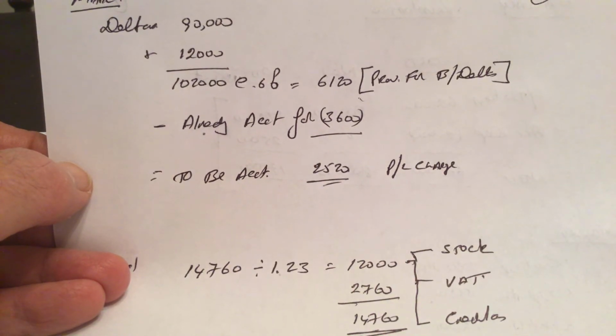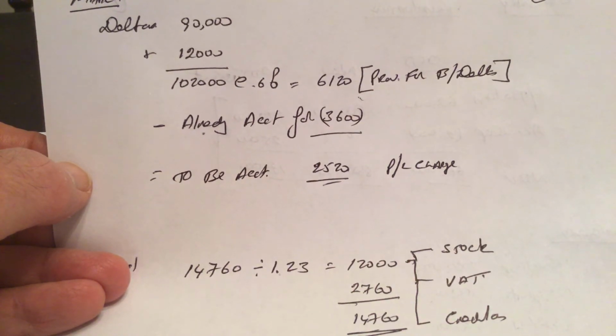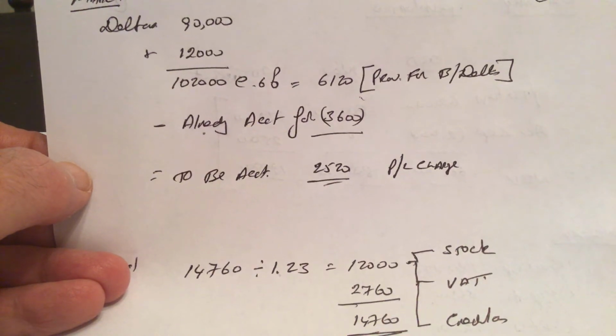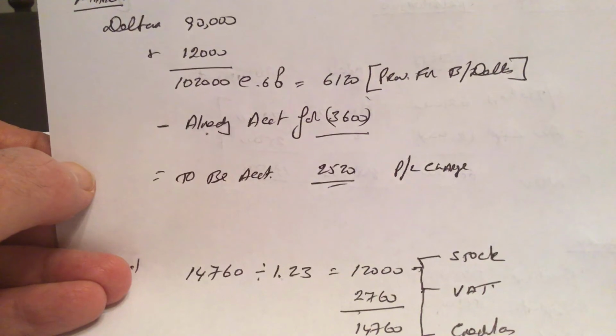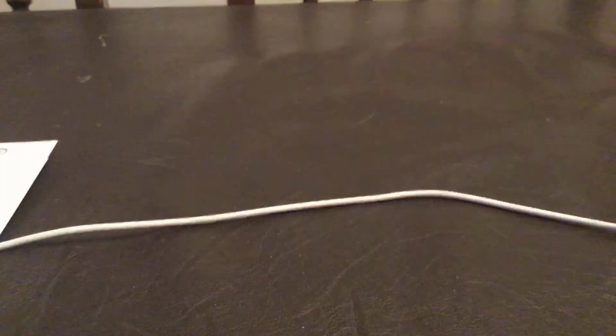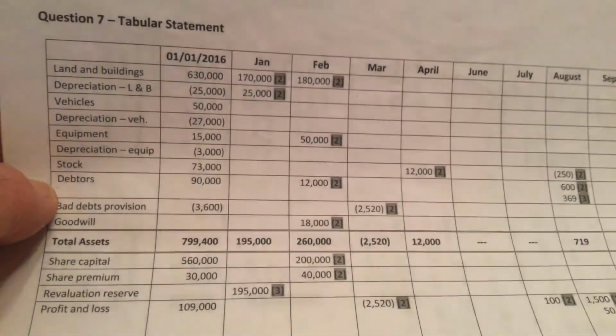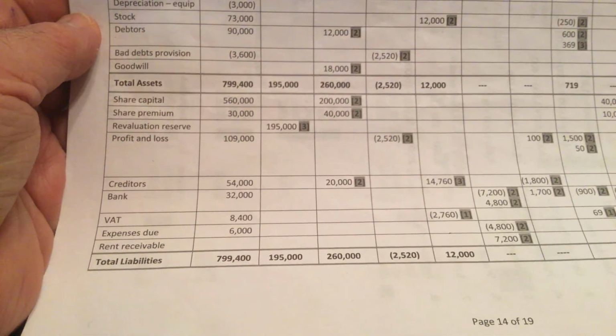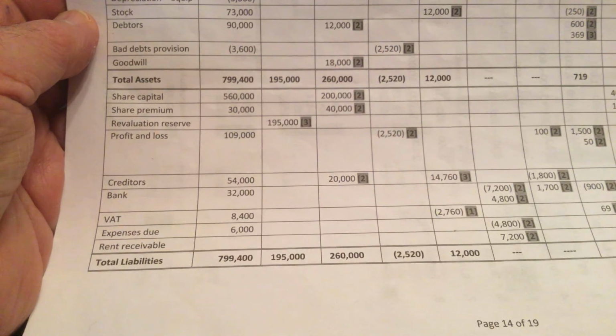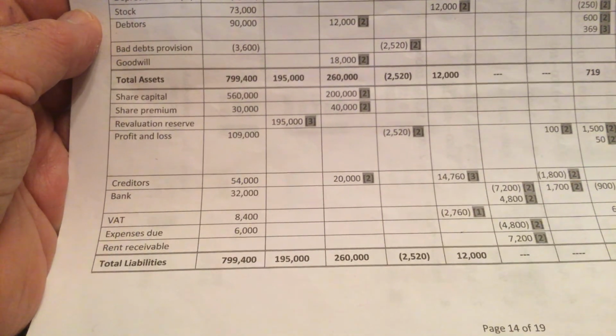If you go back to the start, you'll see the provision for bad debt in the balance sheet was 3,600. So therefore, the amount to be accounted for is 2,520. So therefore, there's a charge to the profit and loss account of an additional bad debt of 2,520. So you can see the P&L being charged 2,520, and the bad debt provision being increased by 2,520.